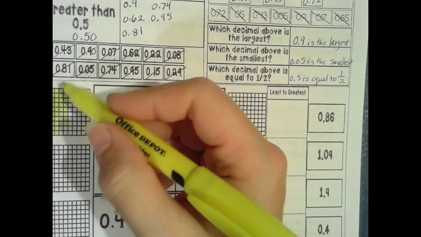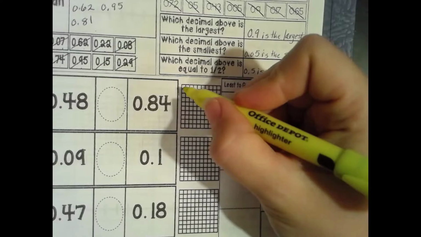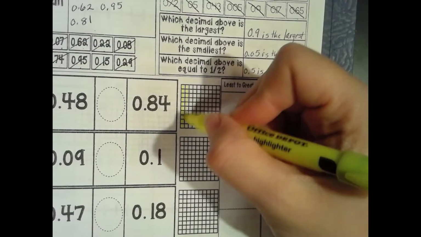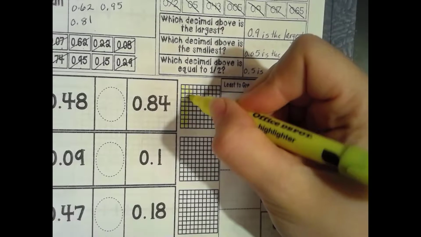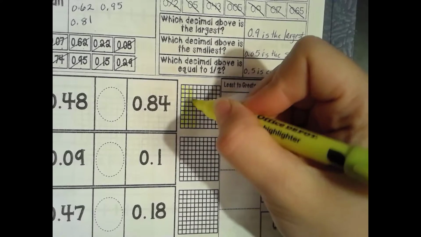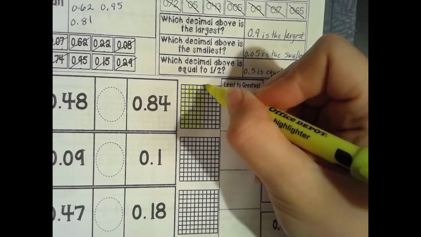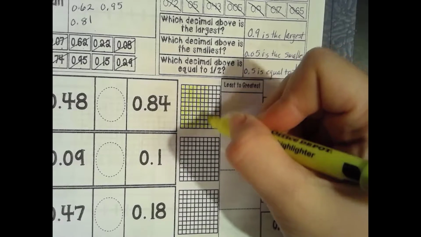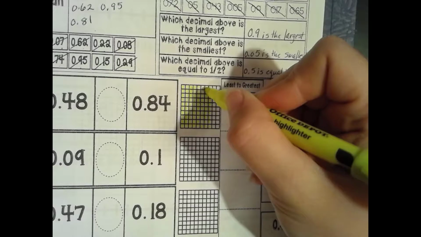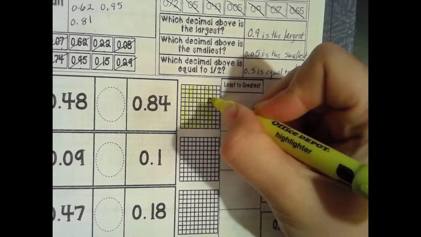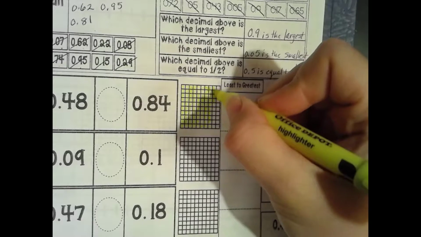So 84 hundredths is 8/10, so 8 columns, and 1, 2, 3, 4 hundredths.